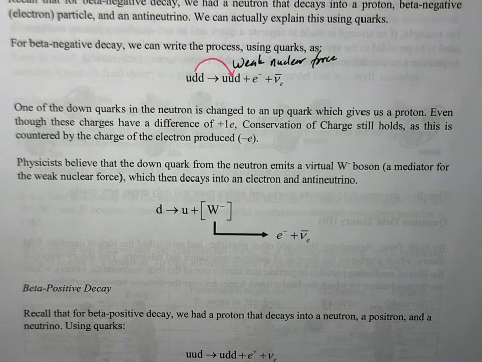For us in Physics 30, we don't have to worry about the virtual particles or these bosons. All we have to know in a beta negative decay is that that D quark is going to be converted into a U quark in beta negative decay.